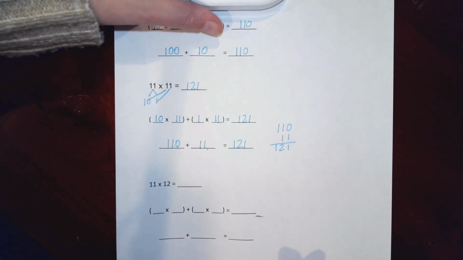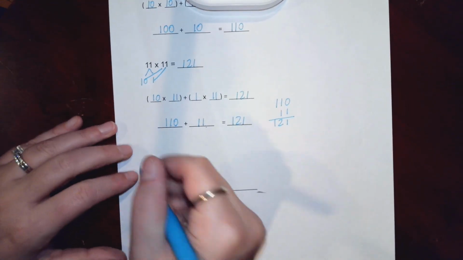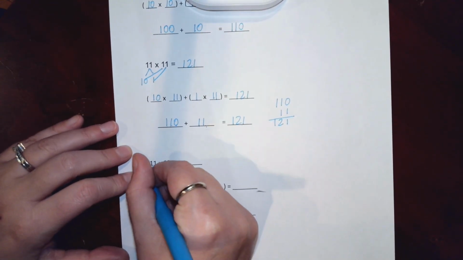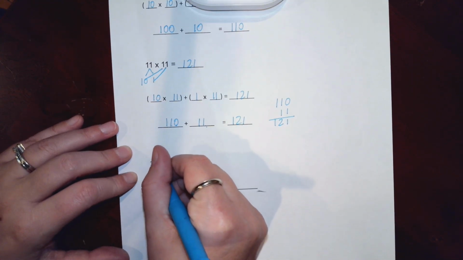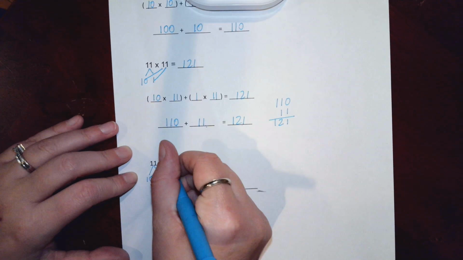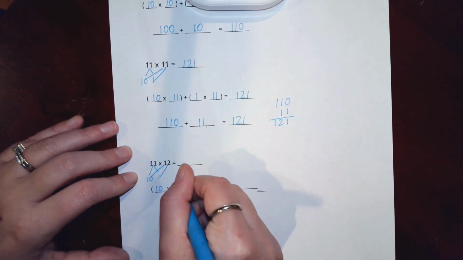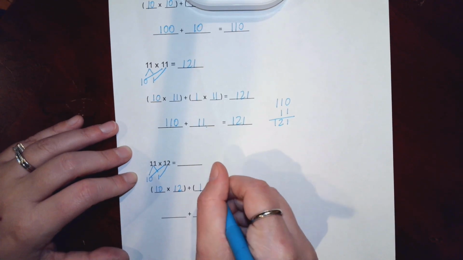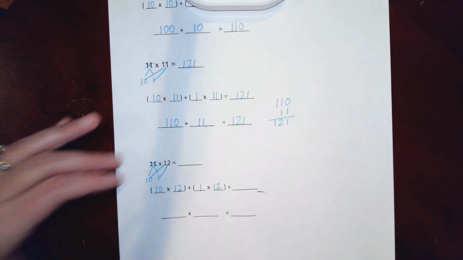And then the last one we're going to look at is 11 times 12. So I'm going to break up the 11 into 10 and 1. Again, I have to multiply the 10 times 12 and the 1 times 12. So I'm going to do 10 times 12 and 1 times 12. Get rid of that 11. Oh, I forgot to cross that one off.